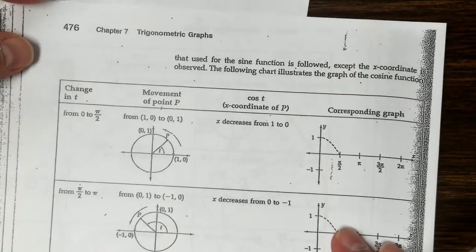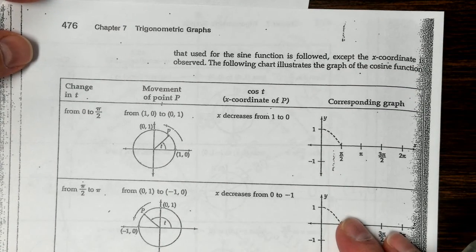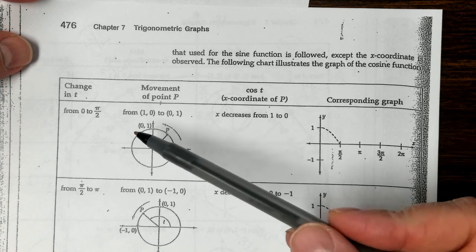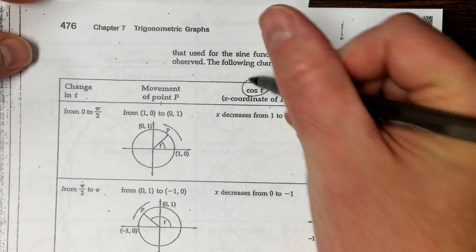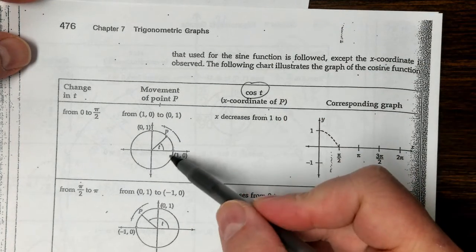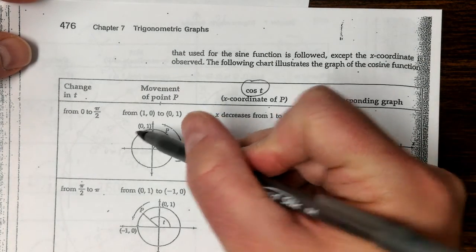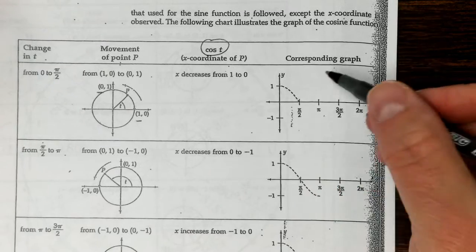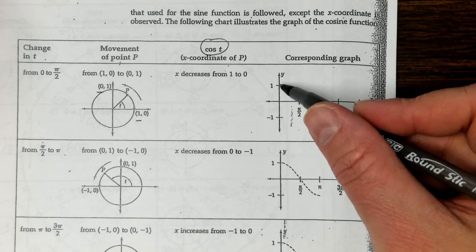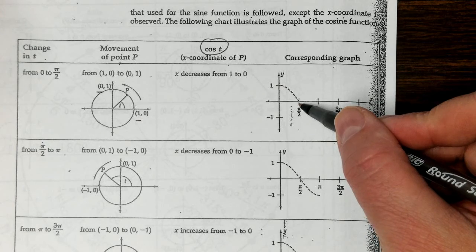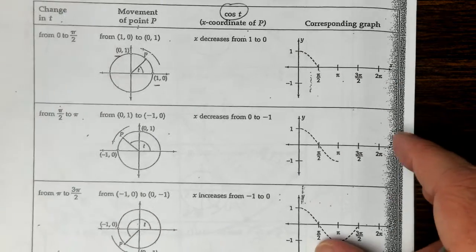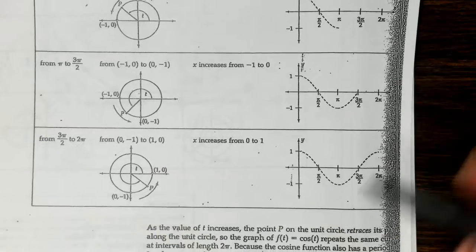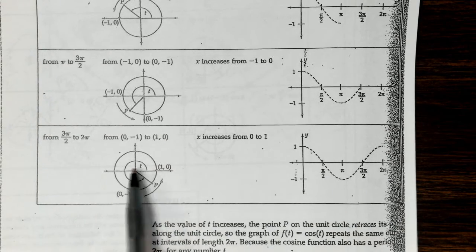This part of the handout isn't quite as useful as all the other parts. Basically, on this one, we're talking about the cosine graph. And so you look at your x value going from 1 to 0. Because of that, on the corresponding graph, it starts at 1 and then comes down. And then it just continues. I'm not going to read through this part. You can on your own time. But it basically explains how this is related to this.